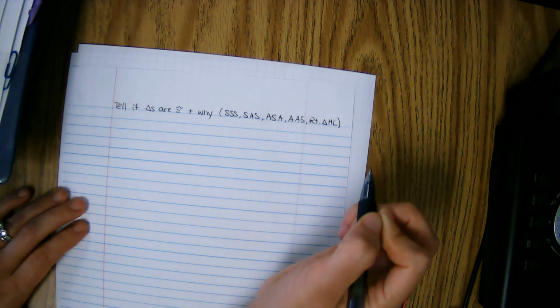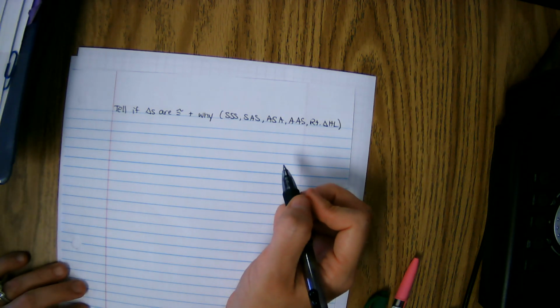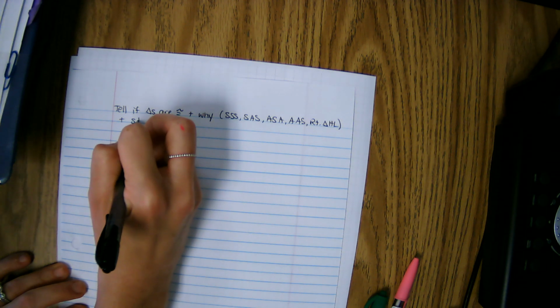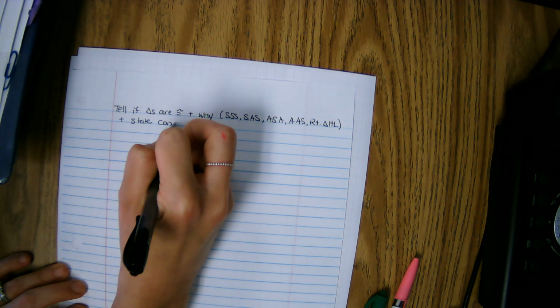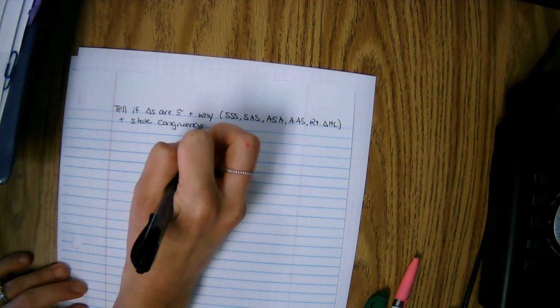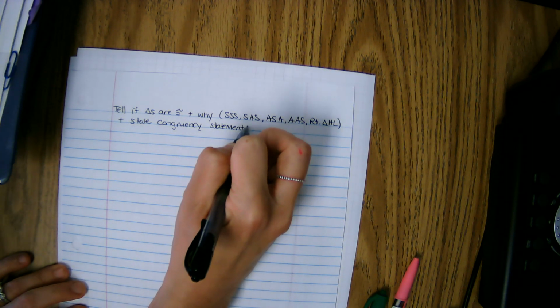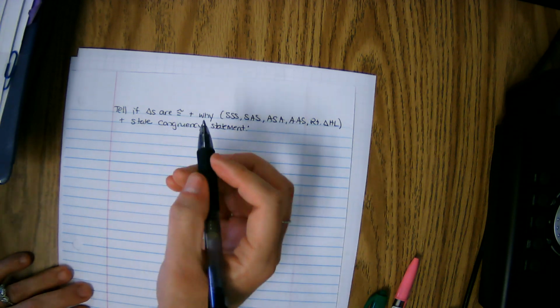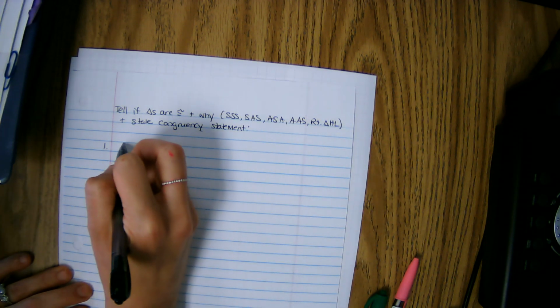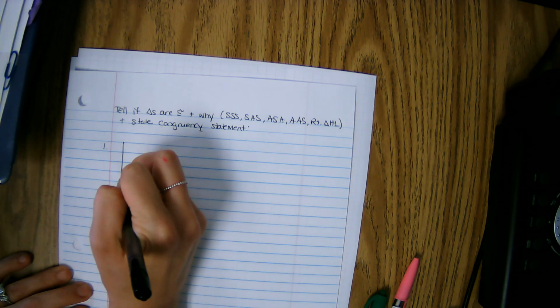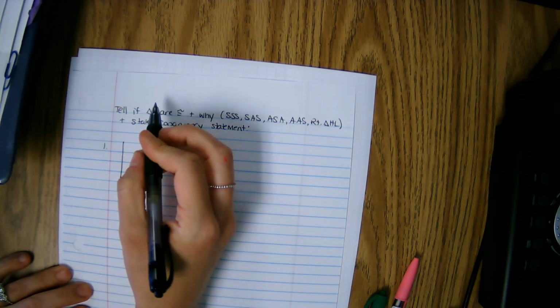Those are the 5 reasons you can get triangles to be congruent to each other. And state the congruency statement: triangle blank congruent to triangle blank. All right, so the first one. Let's do here.